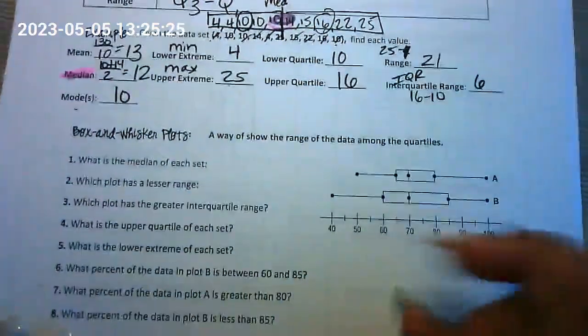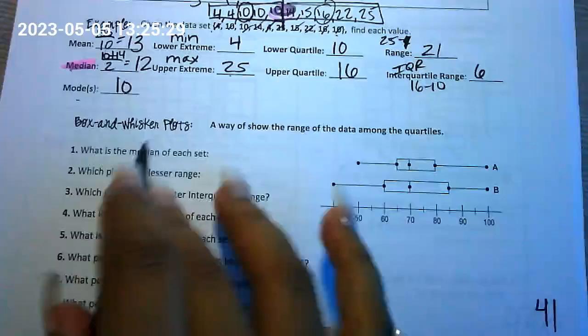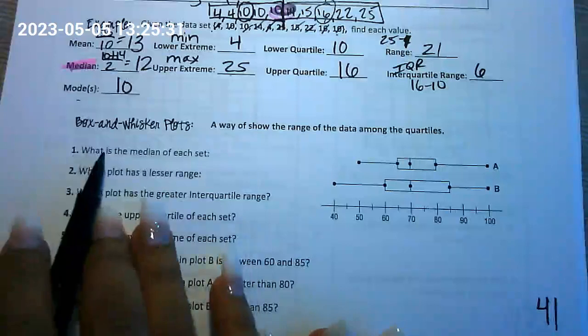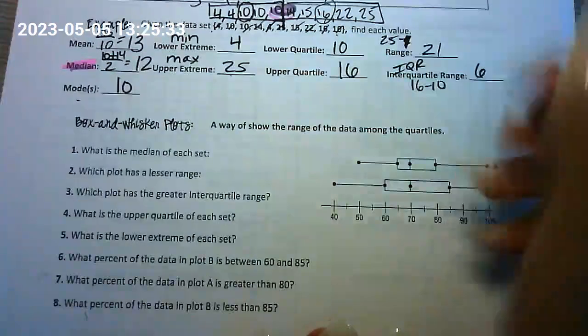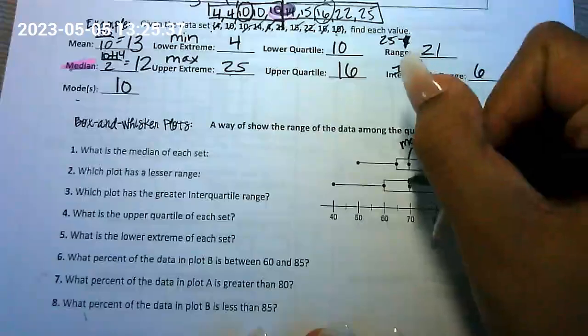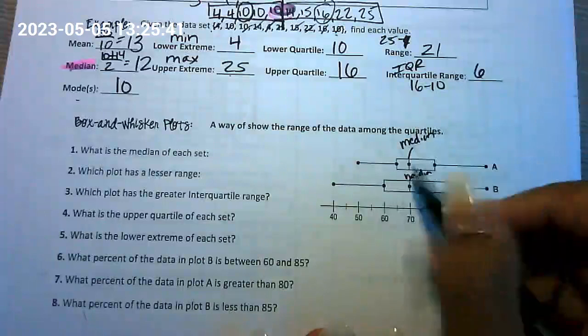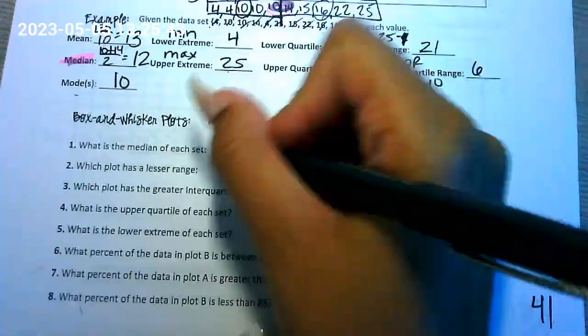Okay, let's go down. Box-and-whisker plots. You should have seen this before, right? It gives us some questions. Let's go through each question. What is the median of each set? The median is this little line right in the middle. It says median. So for both of them, actually, it's 70.